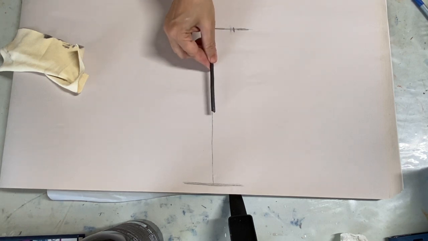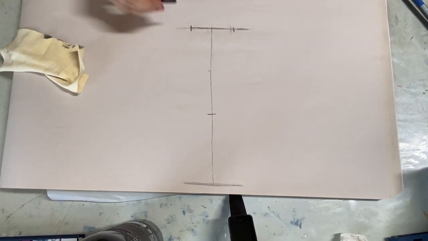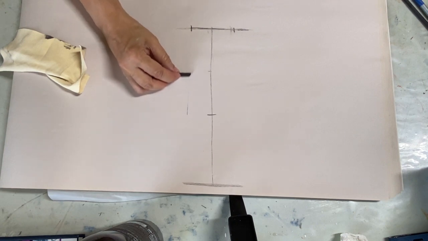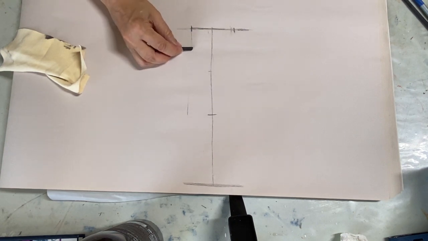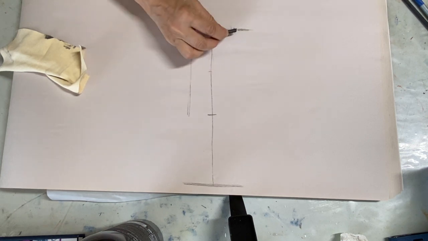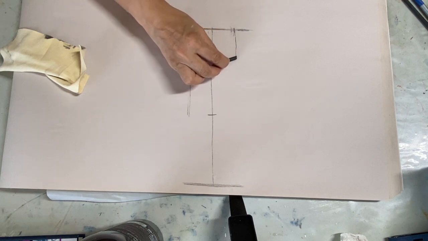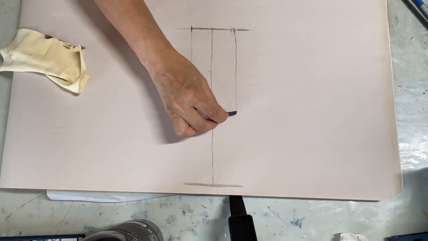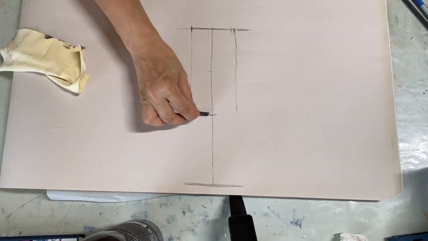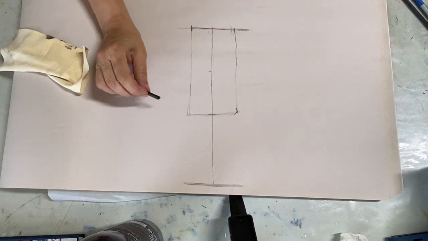When I'm comparing it, it's that wide, and I know that I have to go 2 times above these ones. Then I'm gonna make it. This is the first shape.